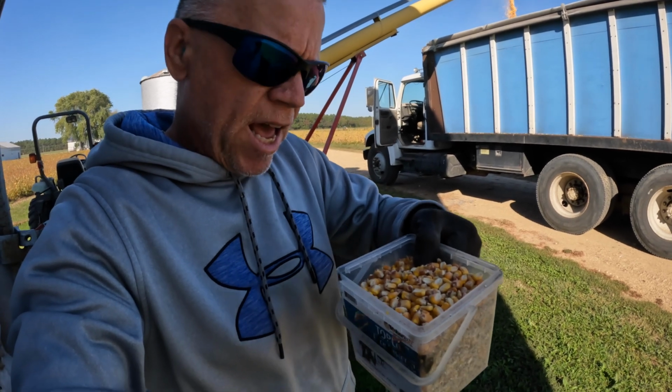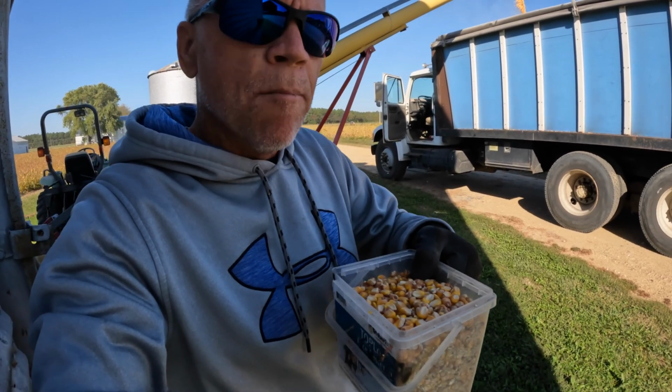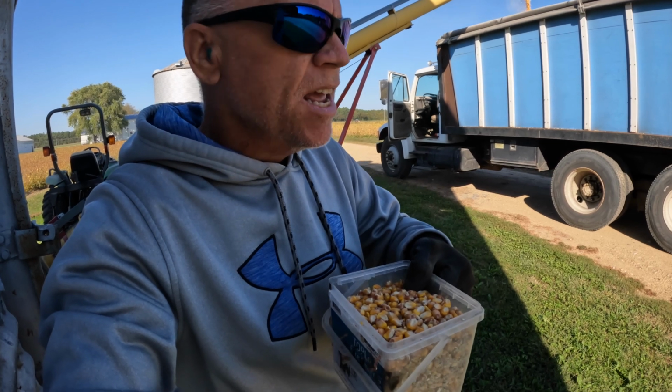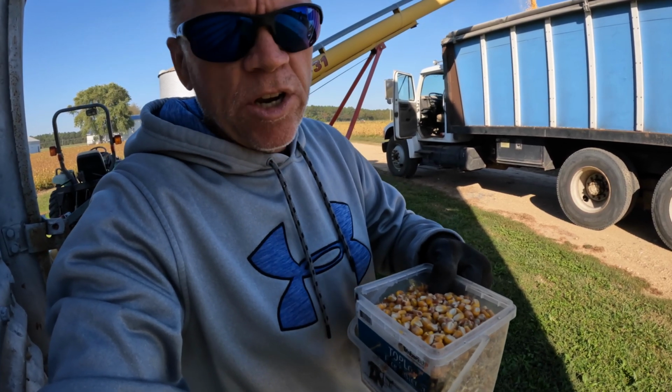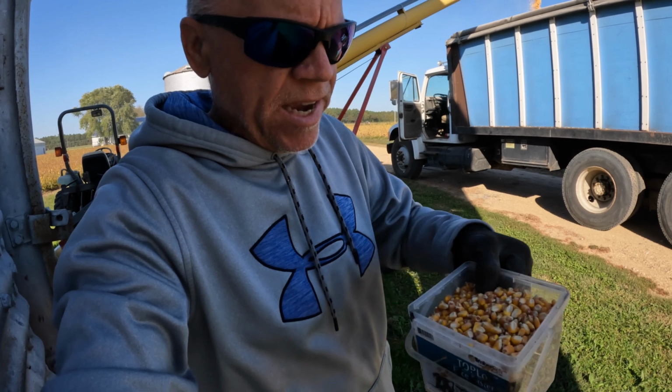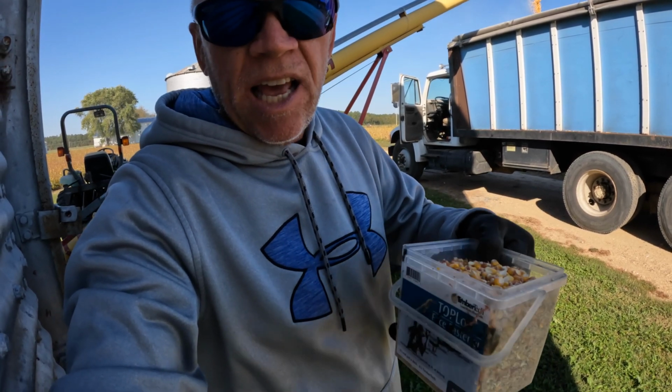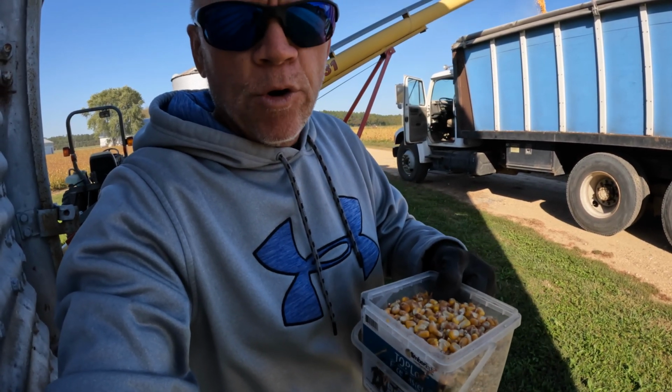This is the first corn out of the bin. So this is in the bottom, which is the first corn I put in at like 18% moisture. We've had the fan blowing for a week. I'll take this sample into the elevator to have it checked to see where our moisture is.